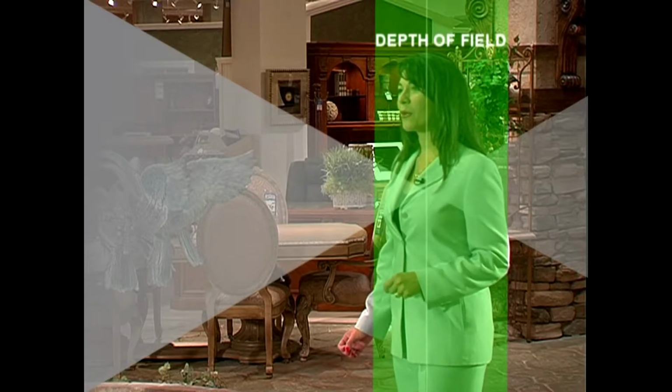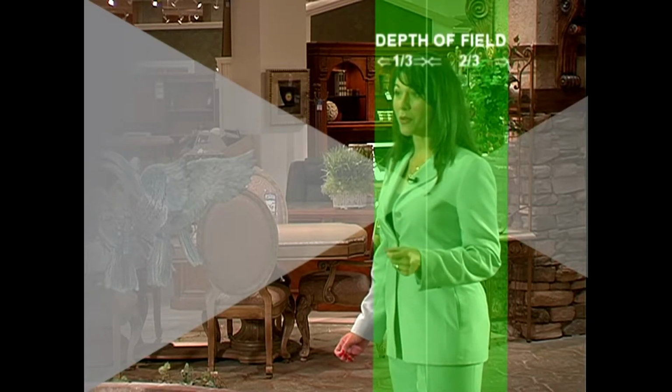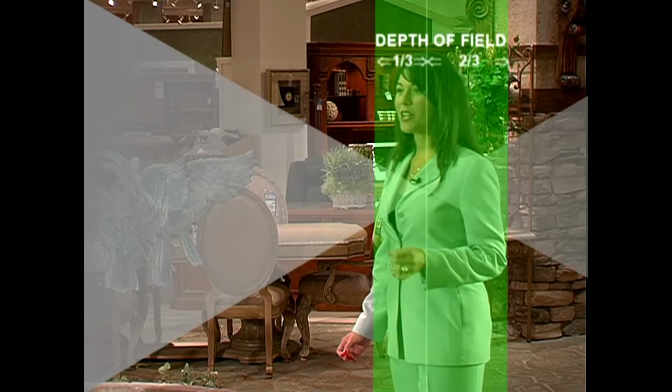It's interesting to note that the depth of field is not equally split. It extends for 1/3 of the distance in front of the subject and 2/3 behind it. That means it's easier to get objects out of focus in the foreground than it is to get them out of focus in the background.